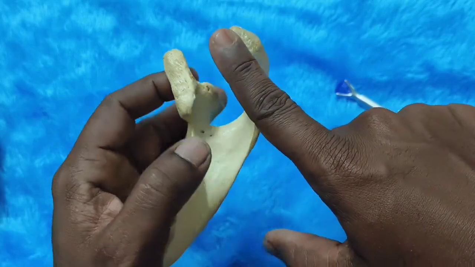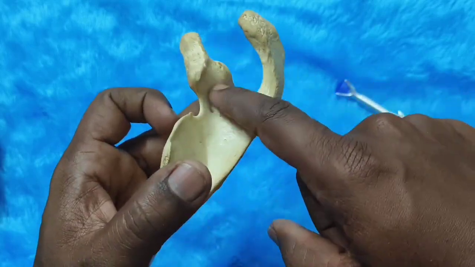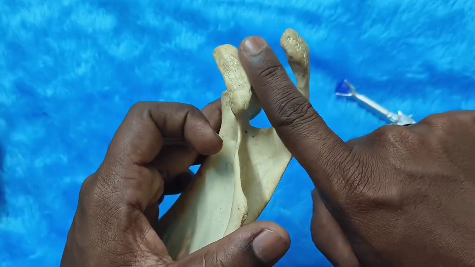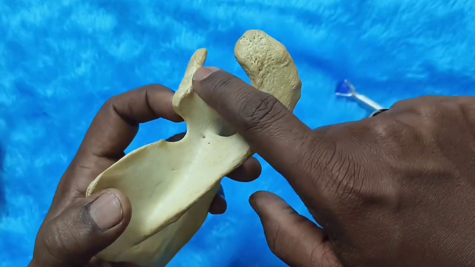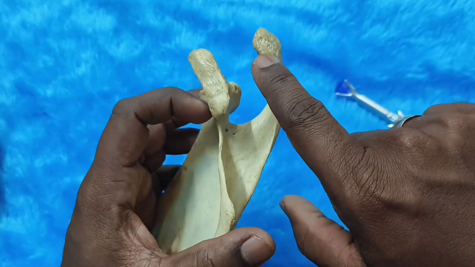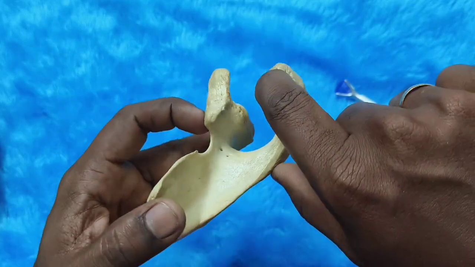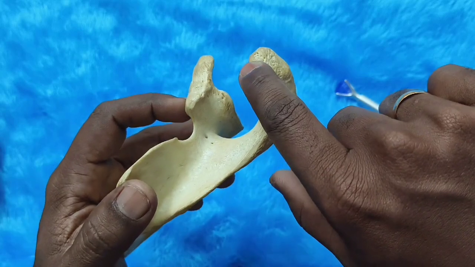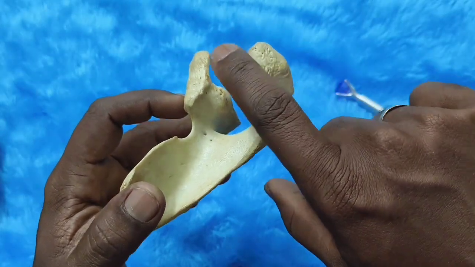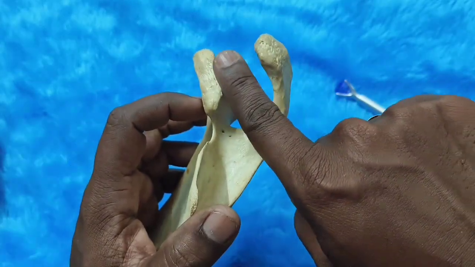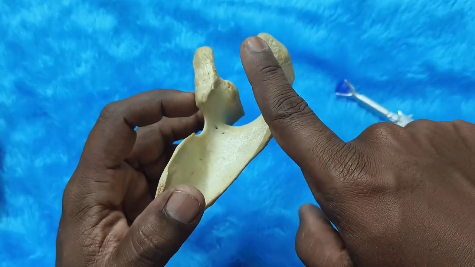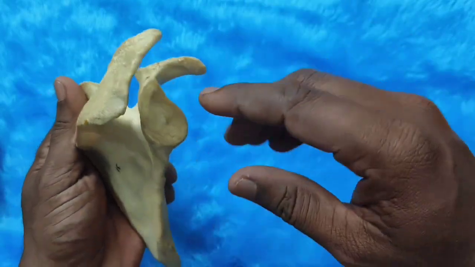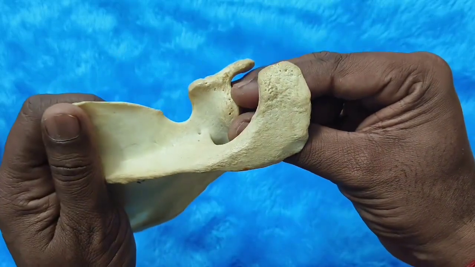The coracoacromial arch is formed by the coracoid process, the acromion process, and the ligament, that is the coracoacromial ligament, from the lateral border to the acromion process, close to the tip of the acromion process. These three structures together are called the coracoacromial arch, which is the important protective structure in the shoulder joint.